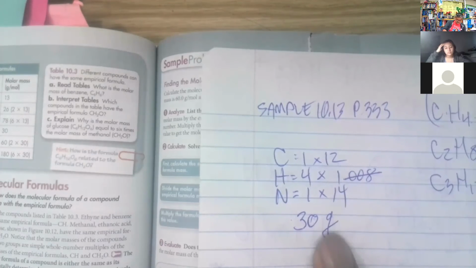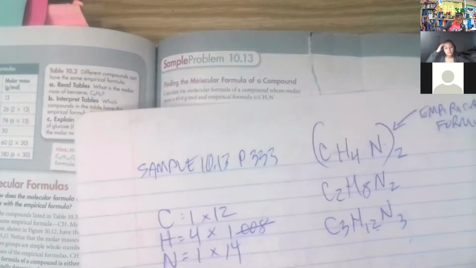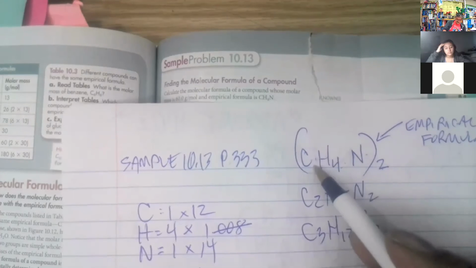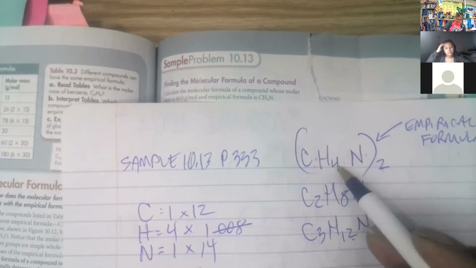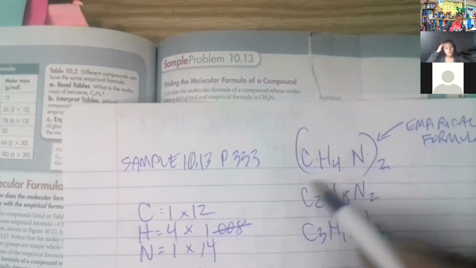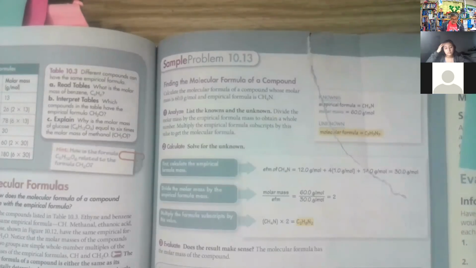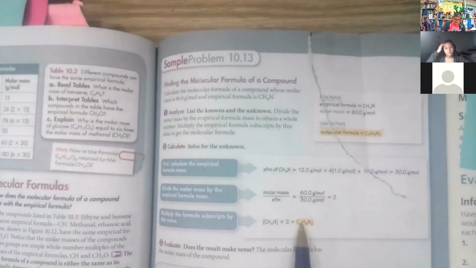So we're going to multiply the empirical formula times 2 to get C2H8N2. So that is our actual answer. Let's make sure we got this right. There it is. C2H8N2. Ta-da. All right.